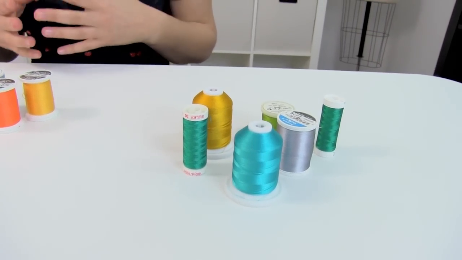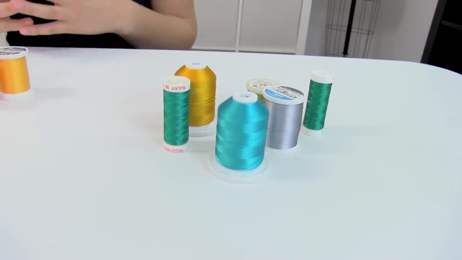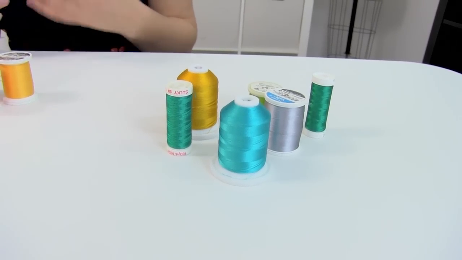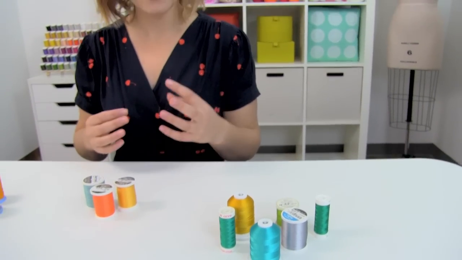Rayon thread is a plant-based fiber, and it's just as shiny and lustrous as silk, but it's stronger than silk and a little more cost-effective. It's great because it doesn't really fray or shrink or stretch in the ways that cotton or polyester will. But really the biggest thing is that it's just shiny and pretty. So if you want a really lustrous, beautiful finished project that has a sheen to it, then you want to pick rayon.